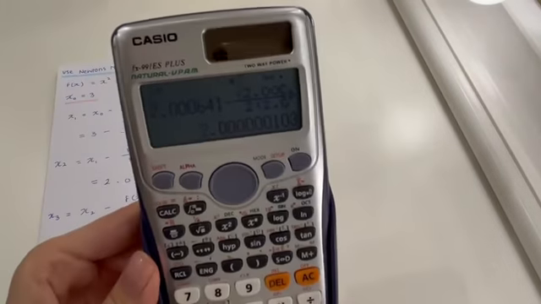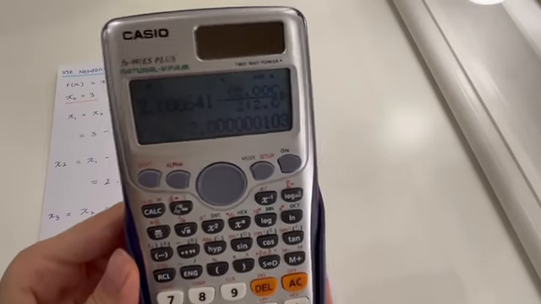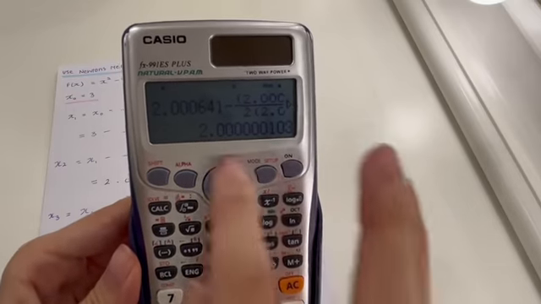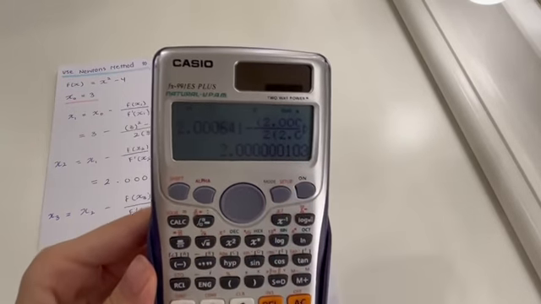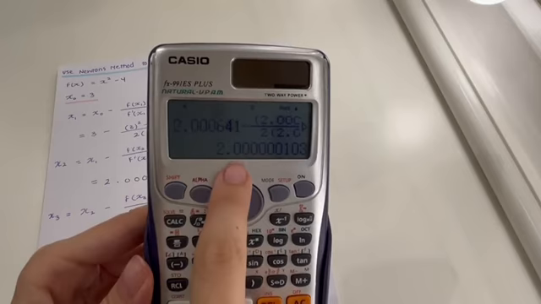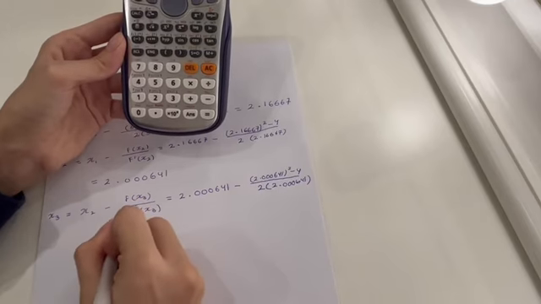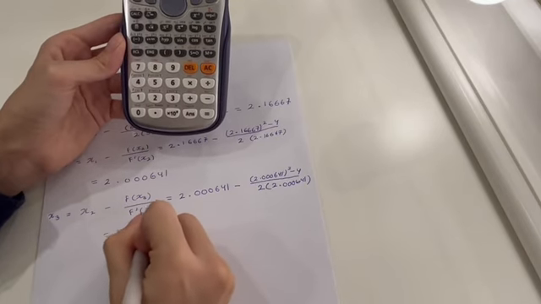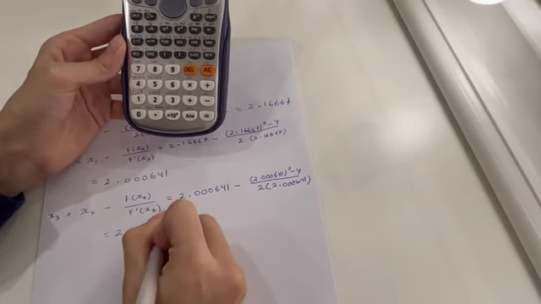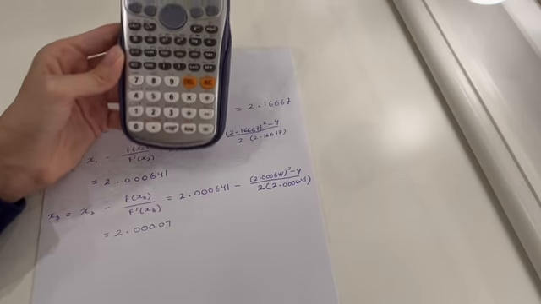Here you can see our result. Obviously we're not going to write all of this, we're only going to take 4 zeros and the digit after, which is 1. So here we can write 2.00001, 4 zeros and then a 1.